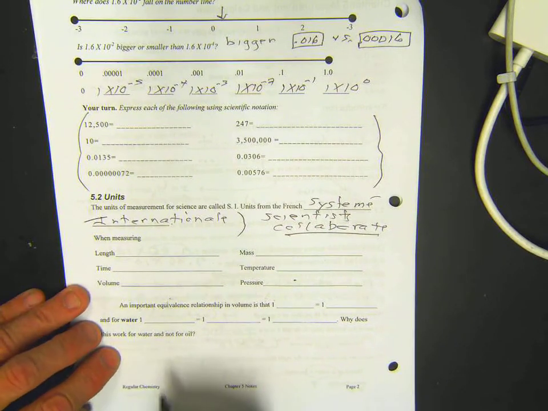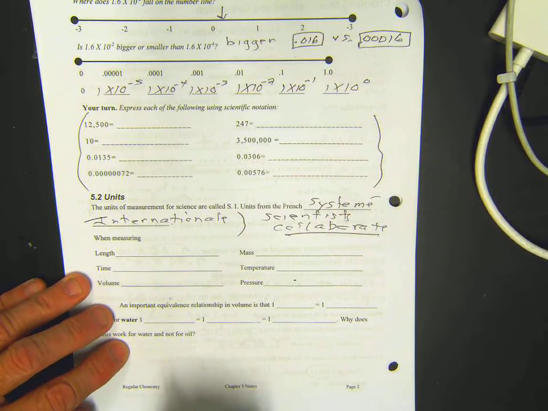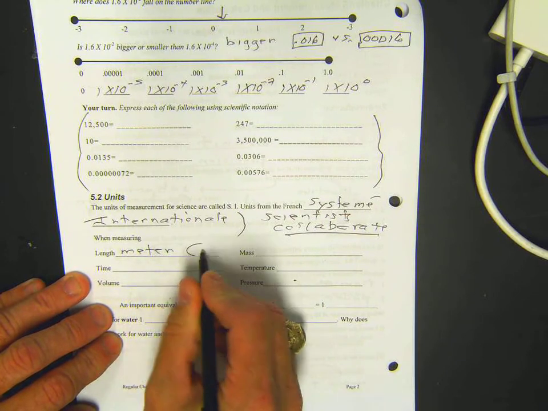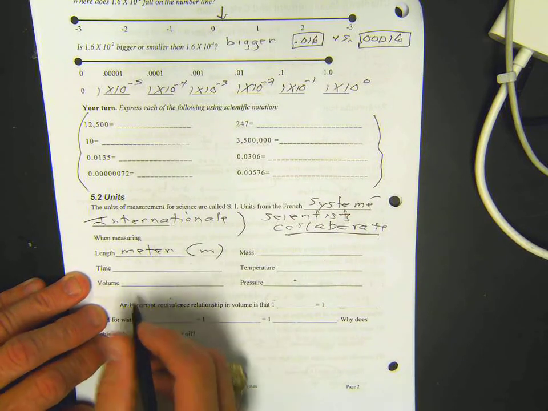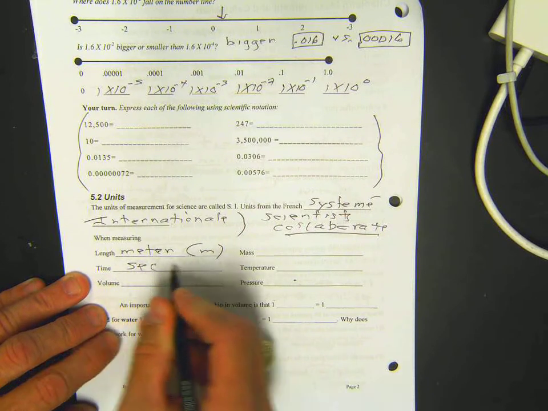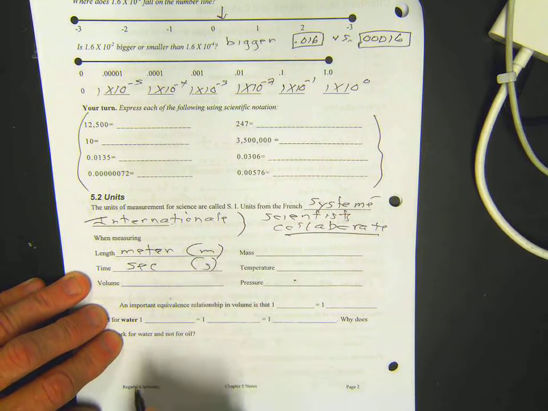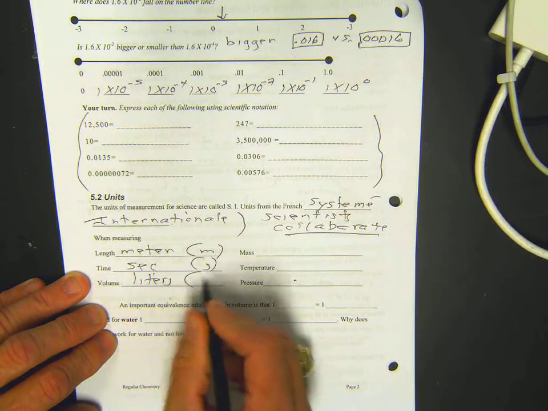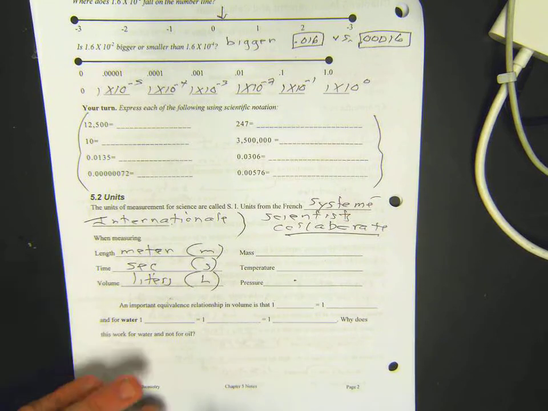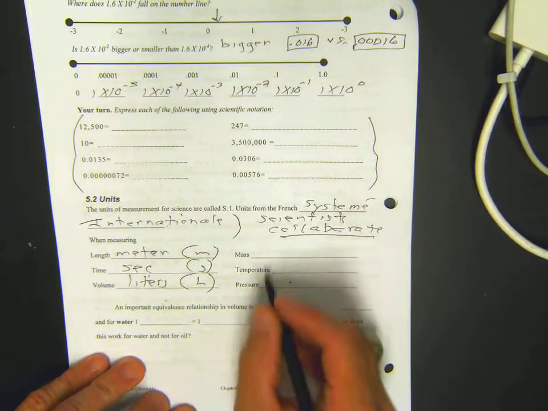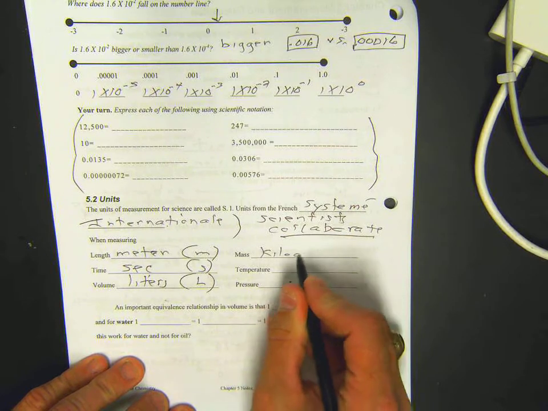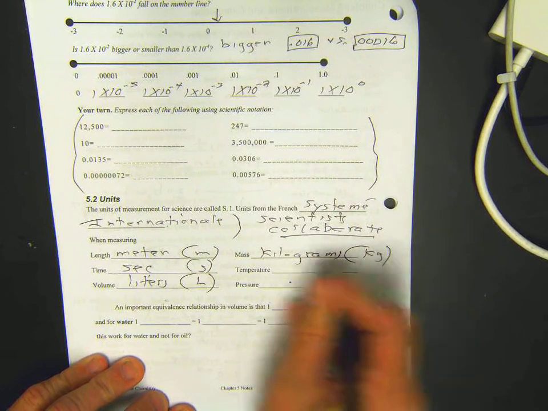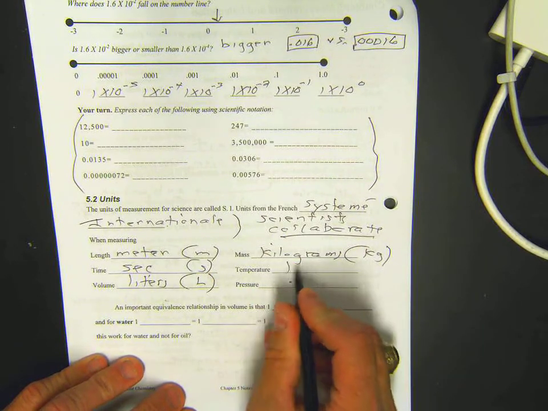So let's look at these units. The unit for length is the meter. Time would be the second, which is just a little s as an abbreviation. Volume would be liters, and that's usually represented by uppercase L, also very important. Mass is actually kilograms, which would be kg.